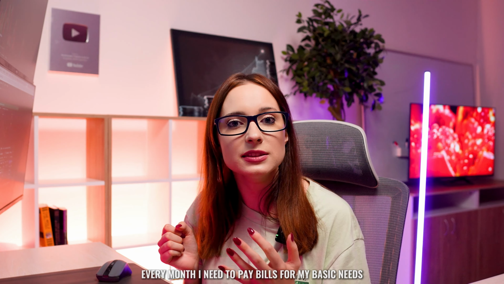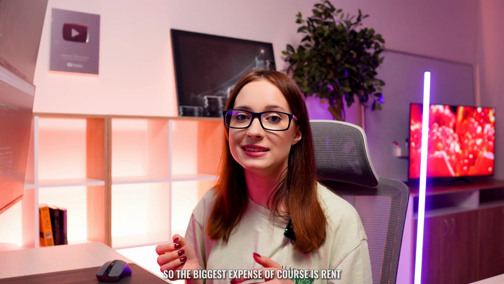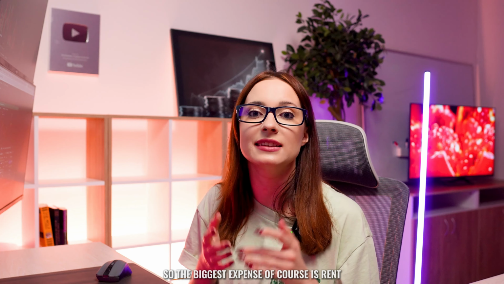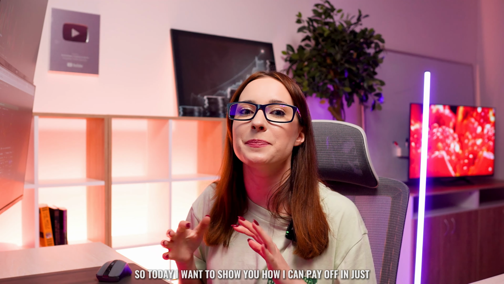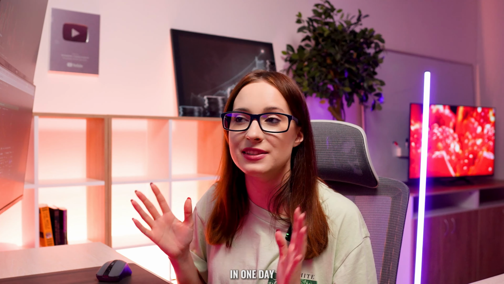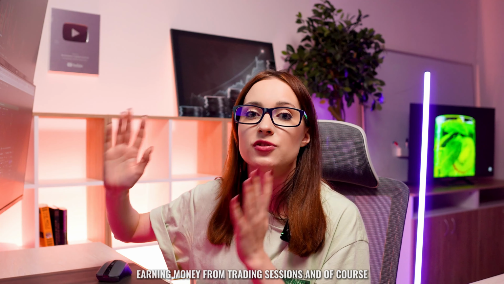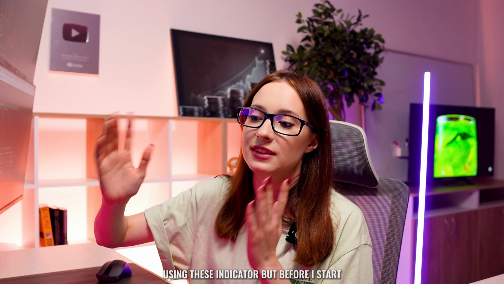Since I live quite richly, every month I need to pay bills for my basic needs like rent, taxes, food, and of course entertainment. The biggest expense, of course, is rent. So today I want to show you how I can pay it off in just one day, earning money from trading sessions and of course using this indicator.